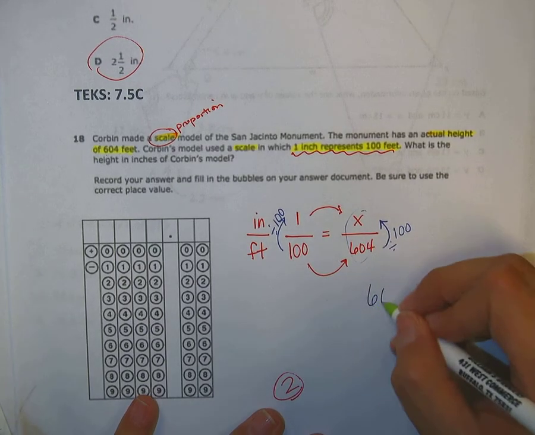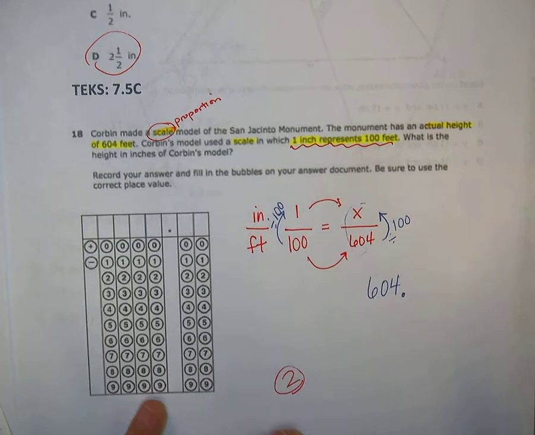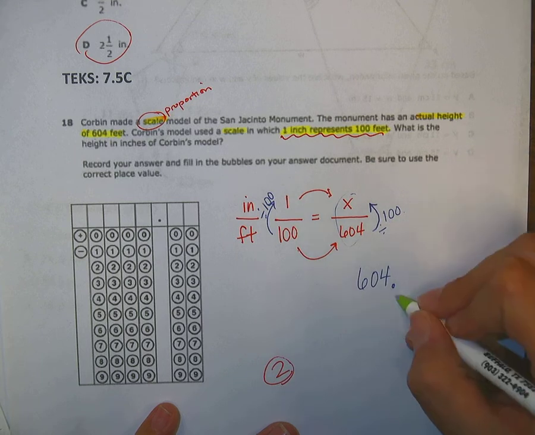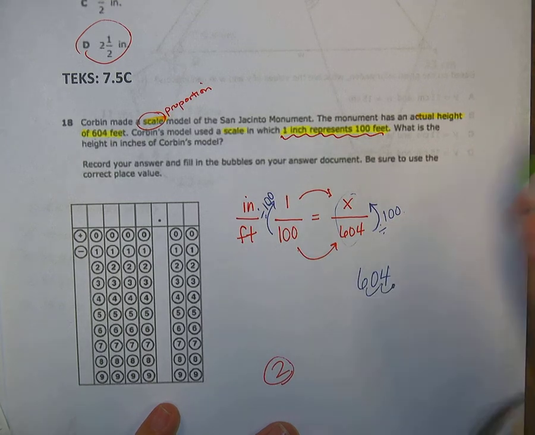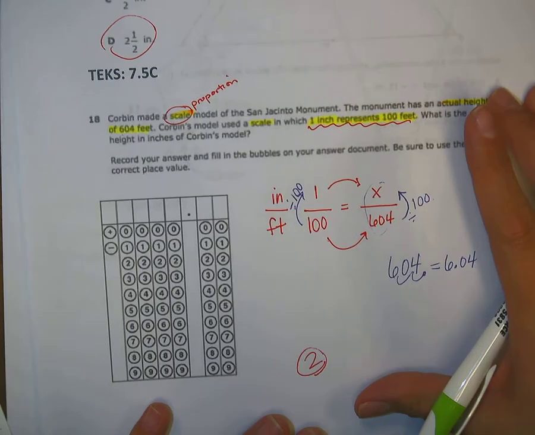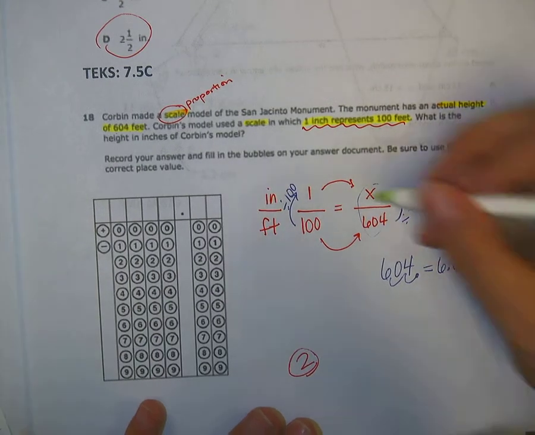So 604. My decimal starts there. Dividing by 100 means I'm moving my decimal twice to make it smaller. My answer is 6.04. Okay, you don't believe me? That's fine. You can cross multiply and do the division.